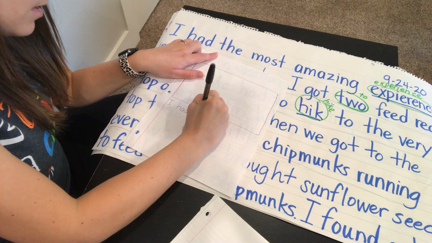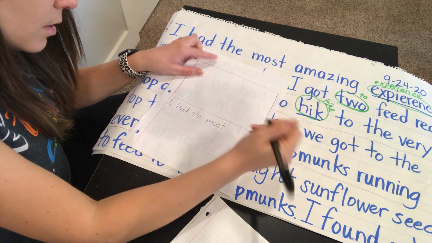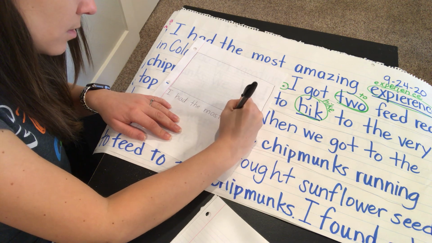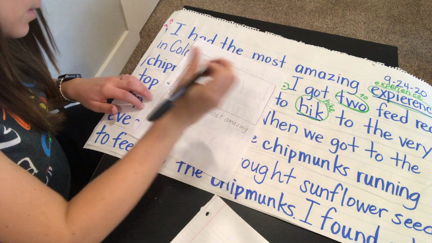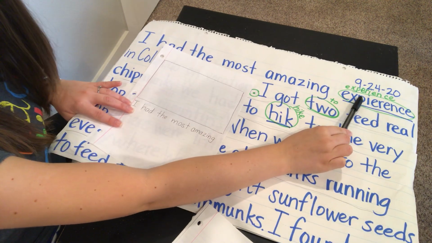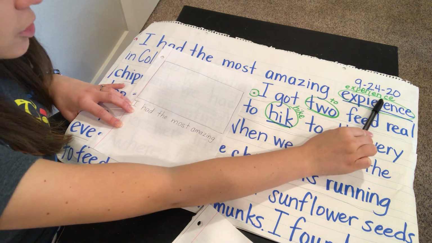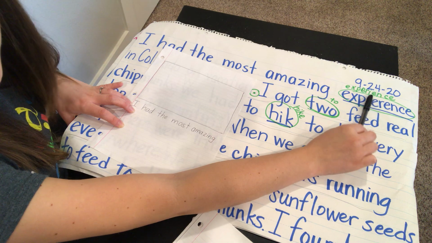the most amazing experience. Now notice, this is something that I revised. I'm going to make sure that I spell it the right way in my published version because I spent time figuring out how to spell it the right way.